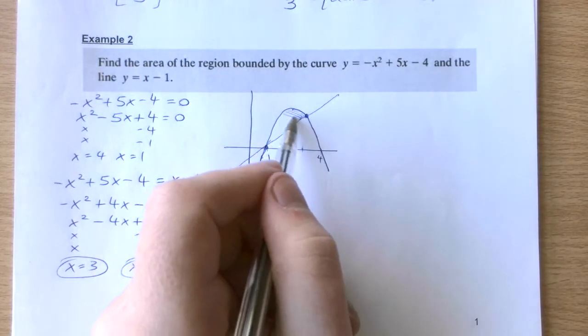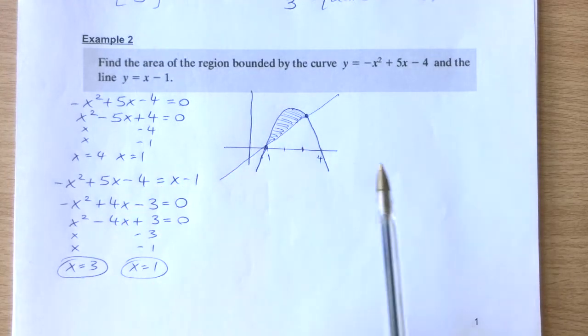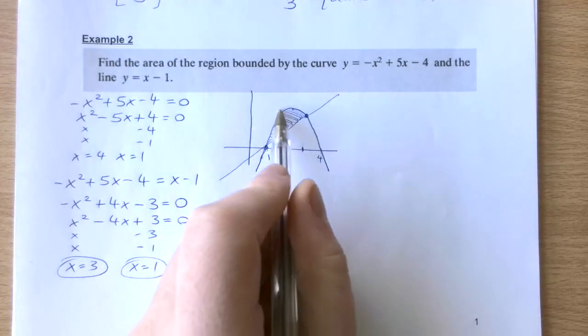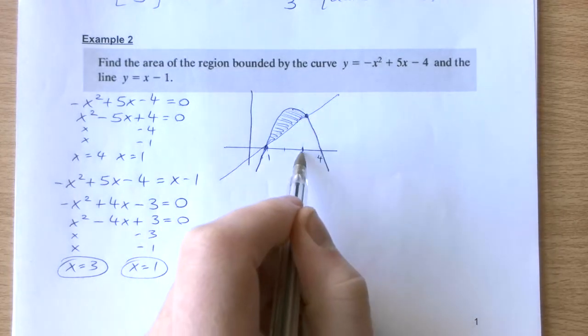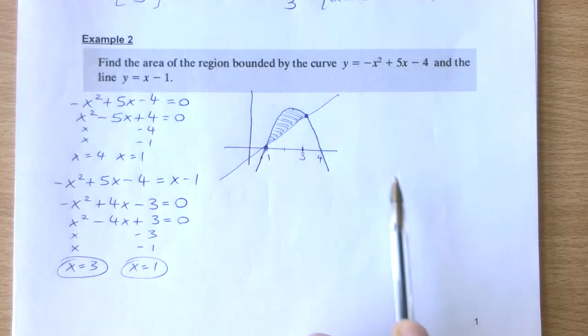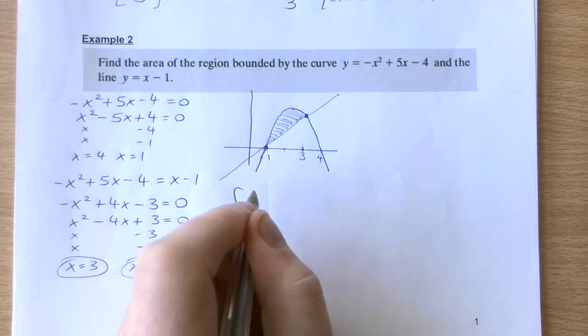So it's going to be looking for this one here. What we would need to do is find the area of the curve between 3 and 1. And we would also need to find the area of the line between 3 and 1 and take one answer away from the other. So first of all, we can integrate the curve.